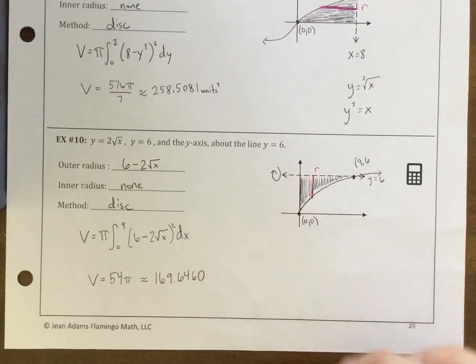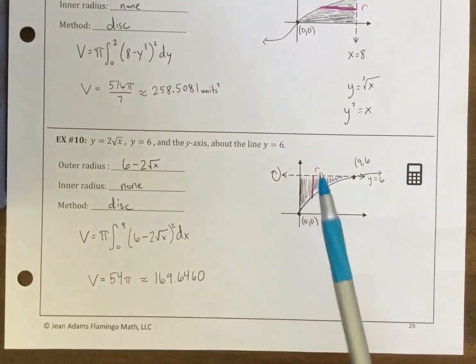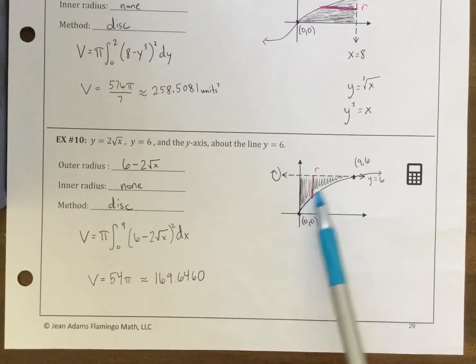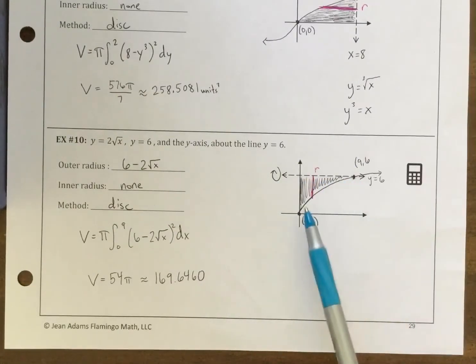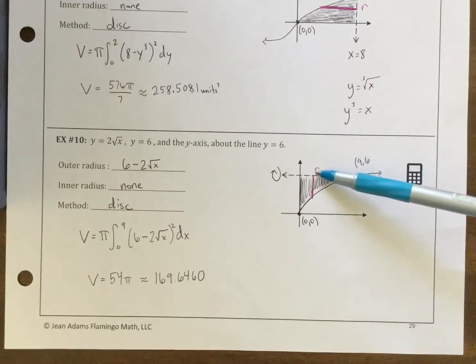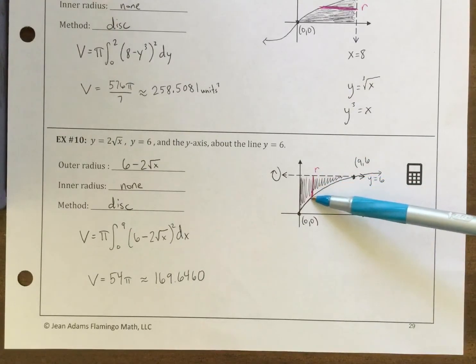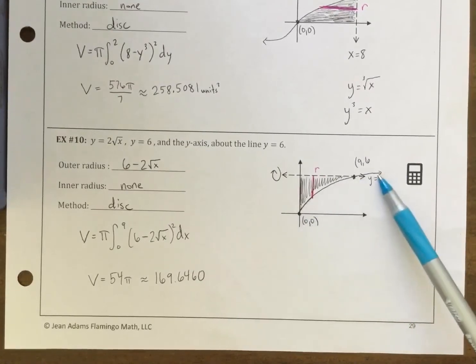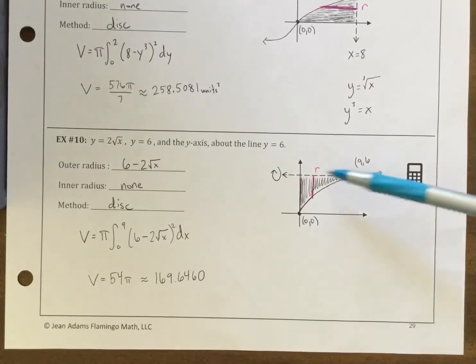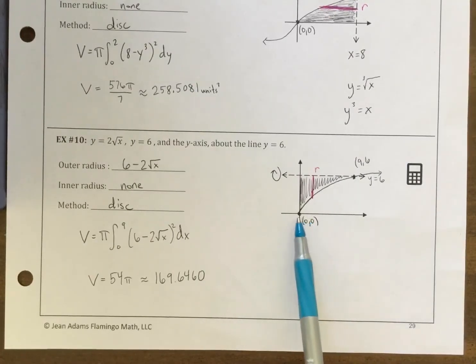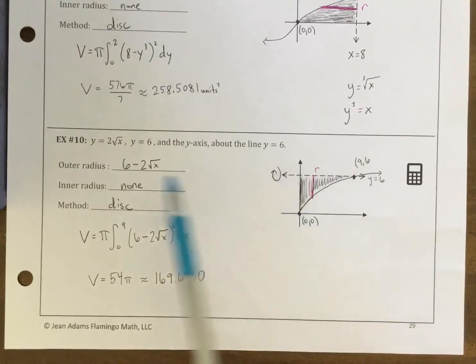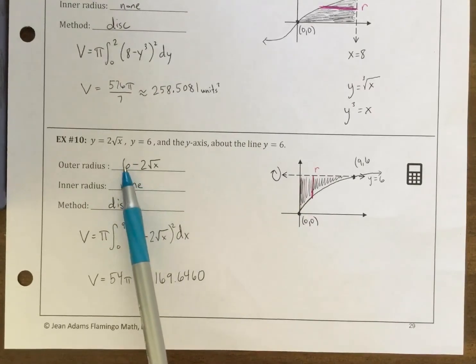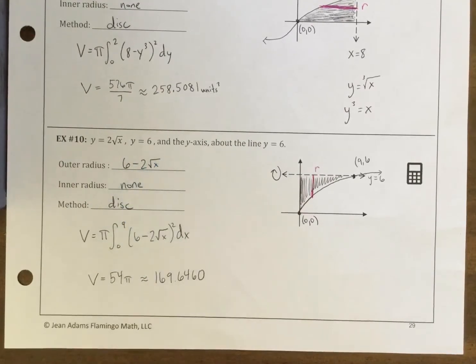Again, this is a calculator problem and a disk problem. There's no gap between my region that I'm revolving and the line that I'm revolving it around. So it's a disk problem. There's no holes, no donut holes. My radius goes from the axis of revolution to my function, which is 2 times the square root of x. And since I need this to be vertical, everything needs to be in terms of x. So my bounds are going to go from 0 to 9. I don't have to change anything about the function. It's just the axis of revolution minus the function.